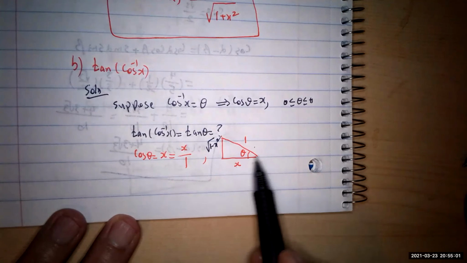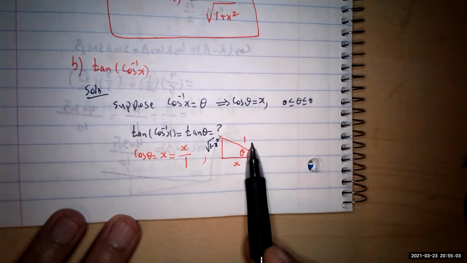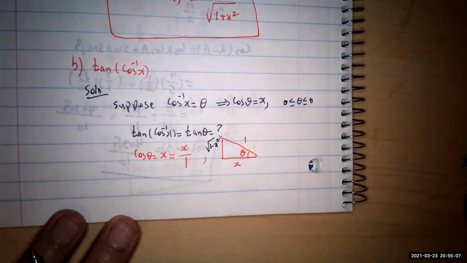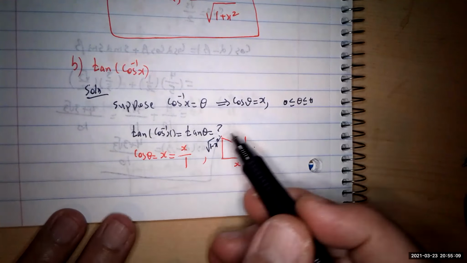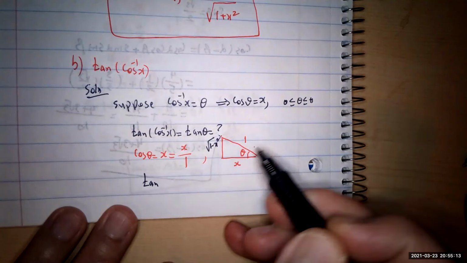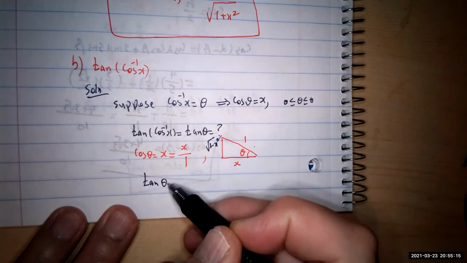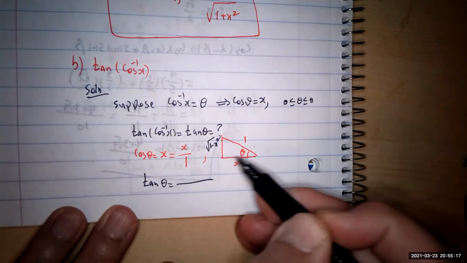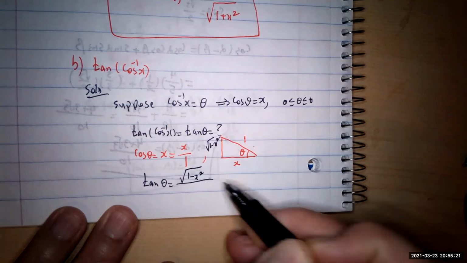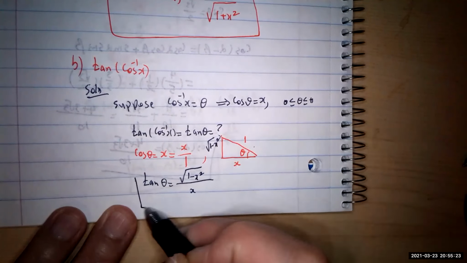You know that it's a particular identity: 1 squared minus x squared would be 1 minus x squared. You take the square root. So we are ready to give you the tangent. The tangent of theta is going to be the opposite, which is radical 1 minus x squared, over x, and then you're done.